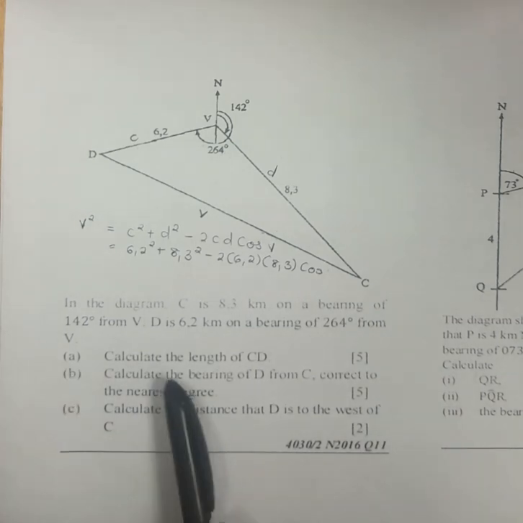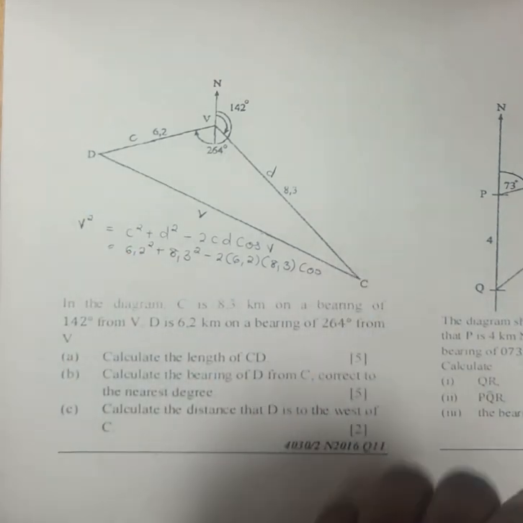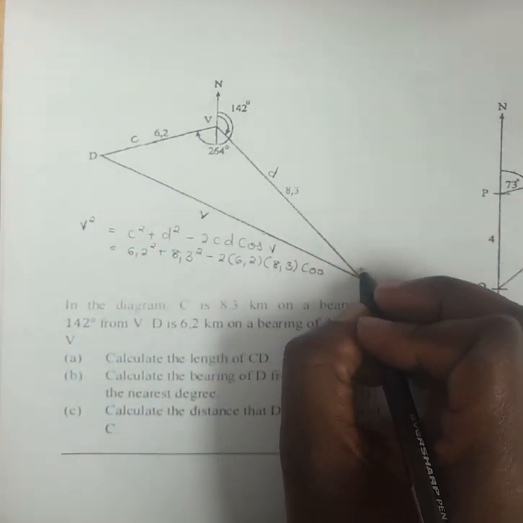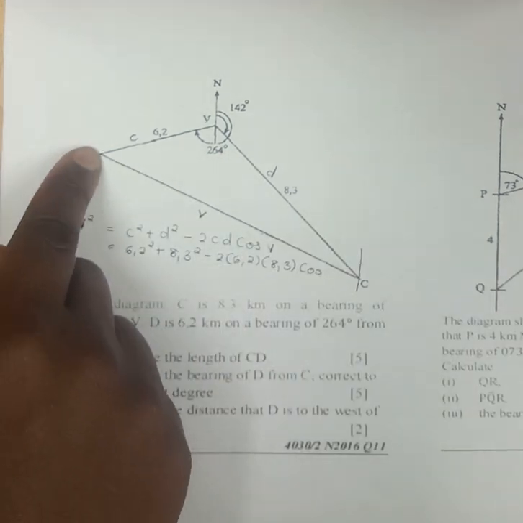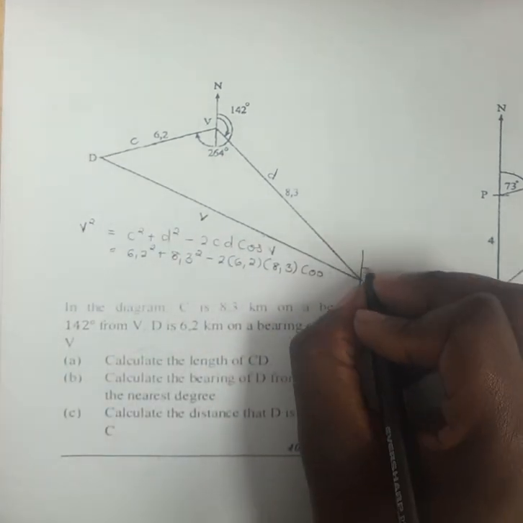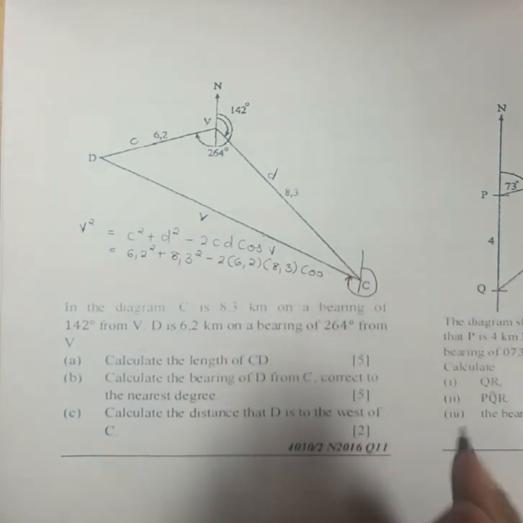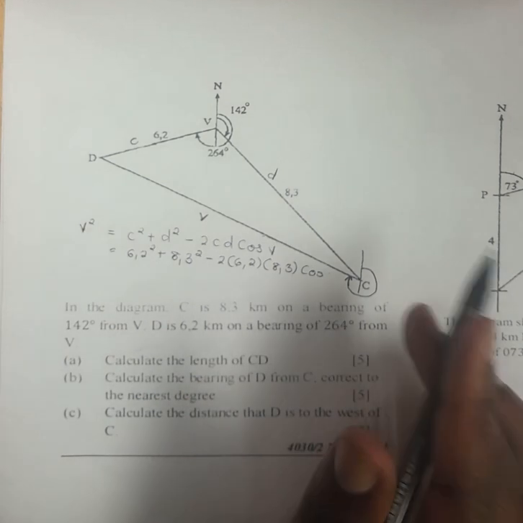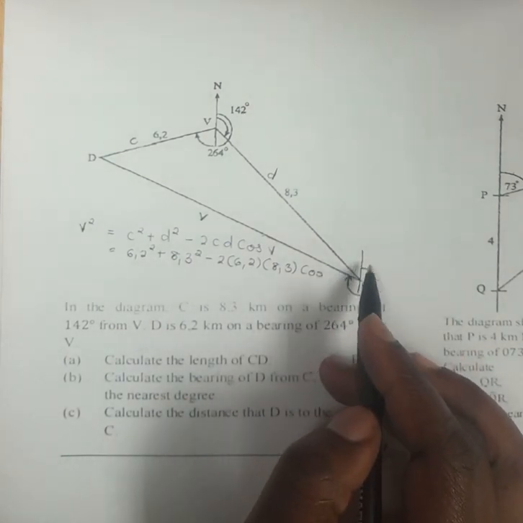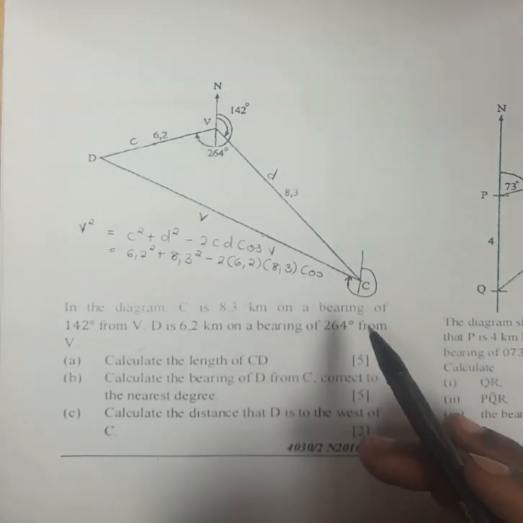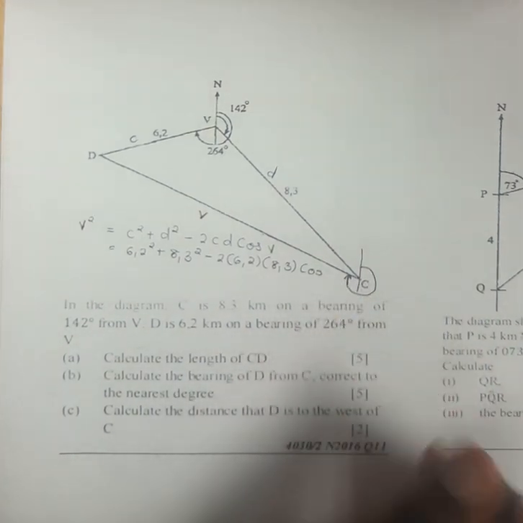And then part B, calculate the bearing of D from C. So you need to know that bearing is measured from the north. So for the bearing of D from C, we need this angle. This question is requiring you to find this angle, right? You find this angle, and then you deduct from 360 in order to find this overall angle.